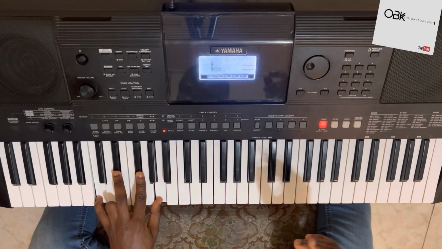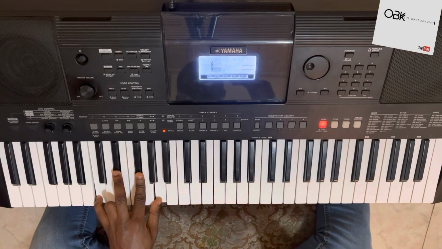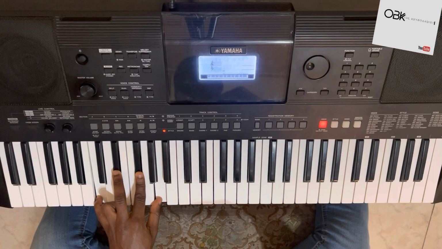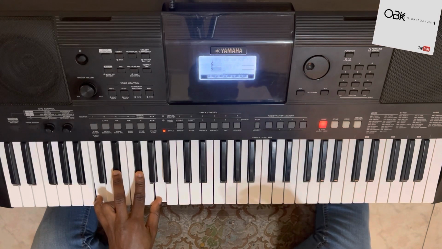For key C sharp and the rest, I'll first press the diminished chord, and then we just continue with the seventh, for the sake of not making the video very long.